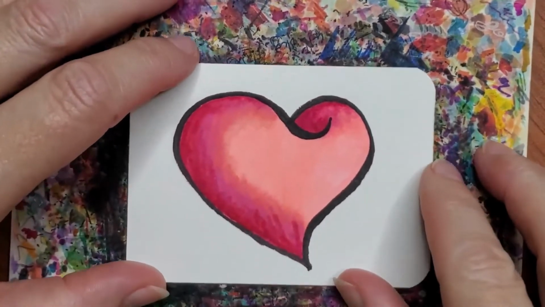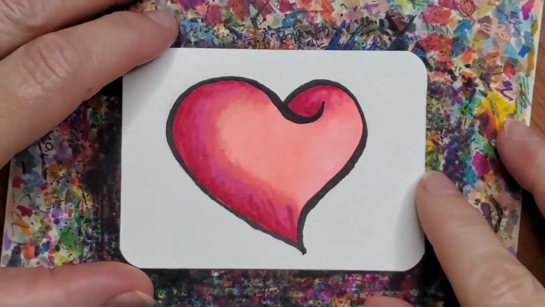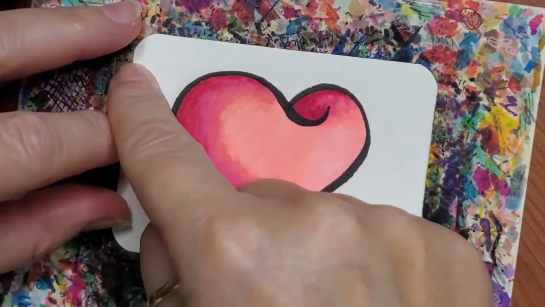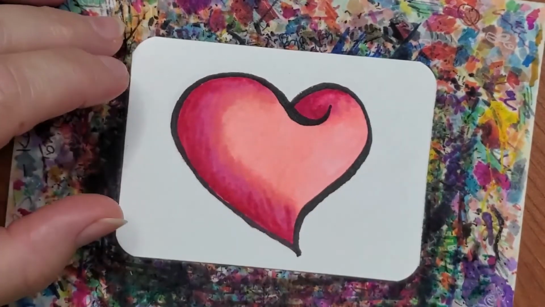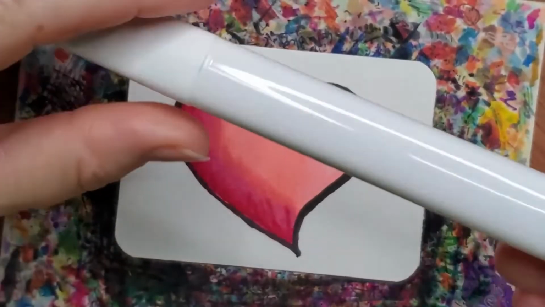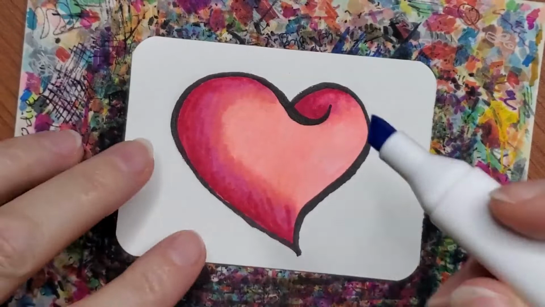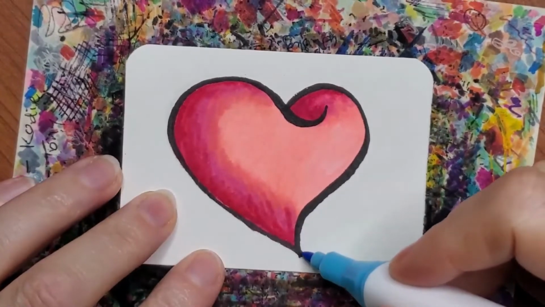So now we need to do a background. If you don't feel like making an entire background for your drawing, you can just do some color, like you could do a color border around the edge. You could do color around the heart. I really like this blue color. This is one of my favorite markers for adding an outline. I like the way this color looks.